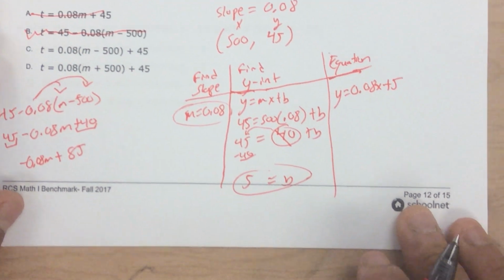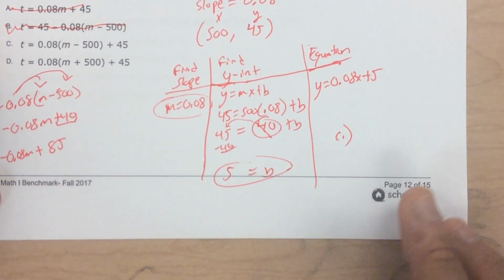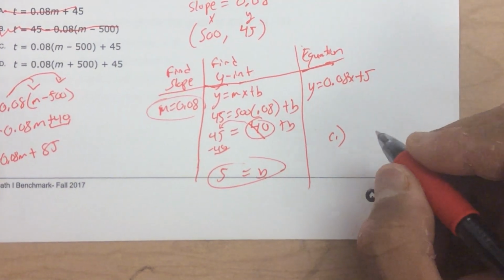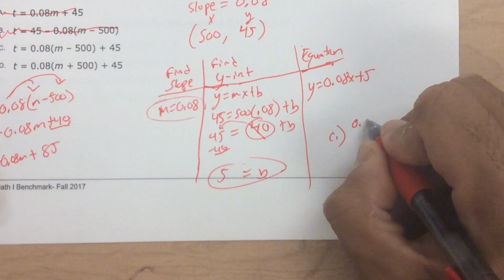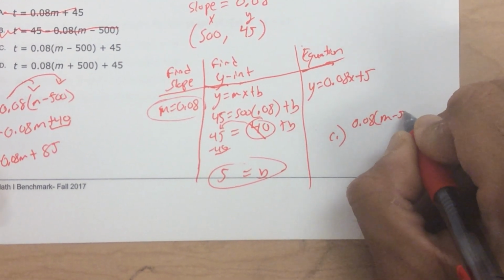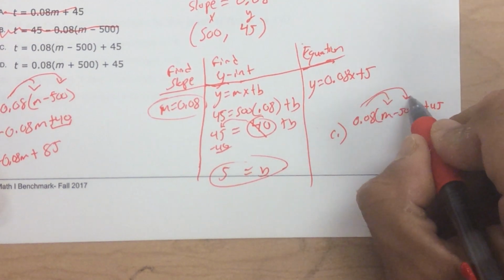Okay. Moving on to answer choice C. And I'm moving around because I'm running out of space, but wherever you have space, you can work them out. So C is 0.08 times m minus 500 plus 45. So I want to distribute.